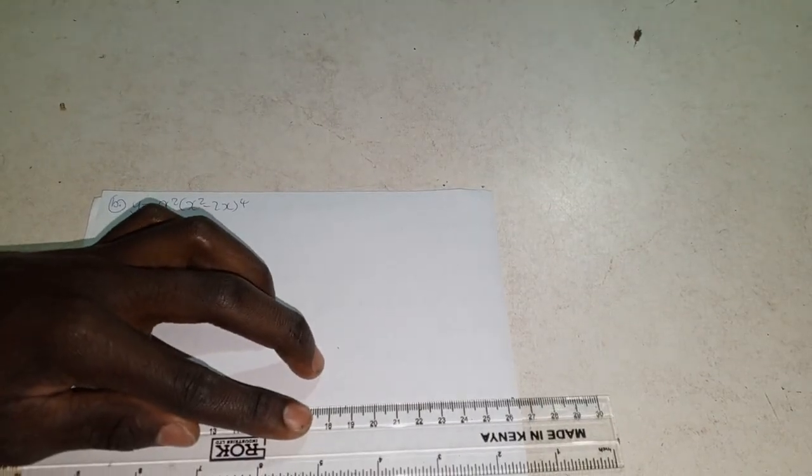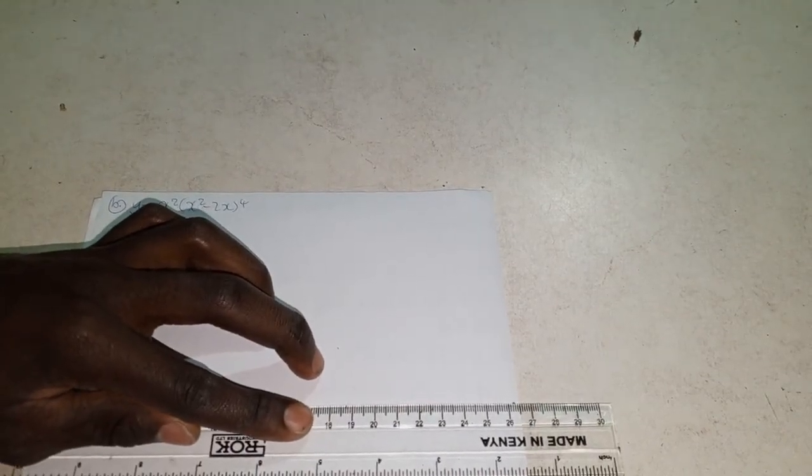So we are going to continue from where we ended. This is question B, where we are being asked to find dy dx. We have been asked to find the derivative of this product of two functions. To continue, we're going to let v be equal to one function, and then we're going to let u be equal to another function.